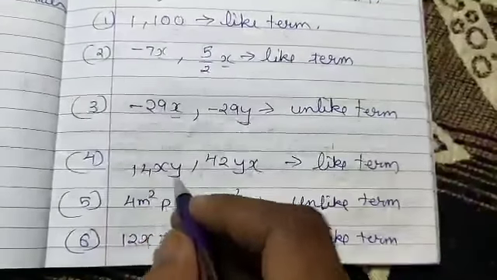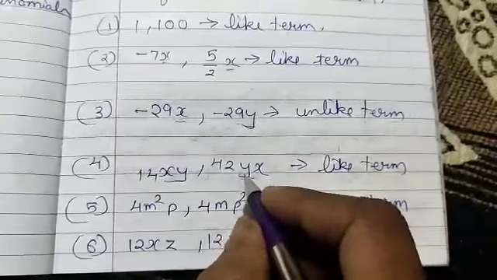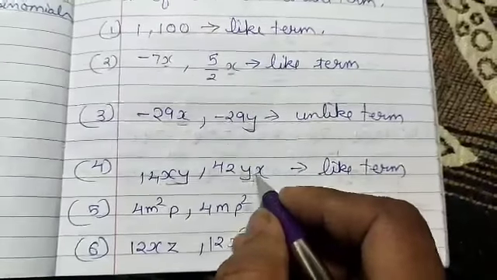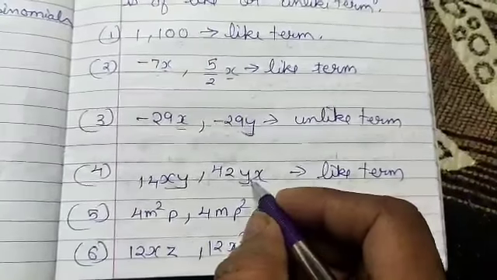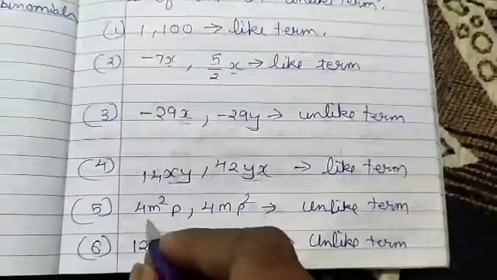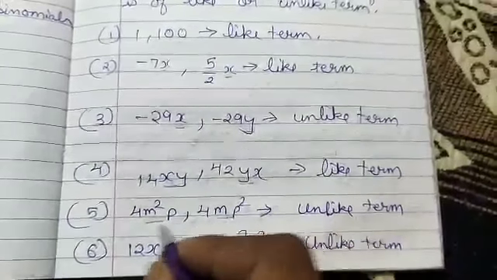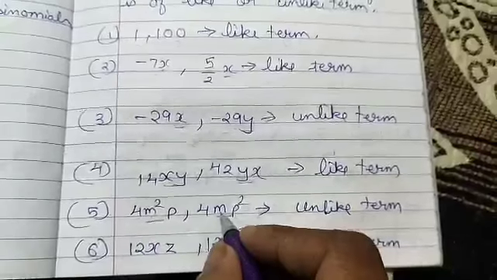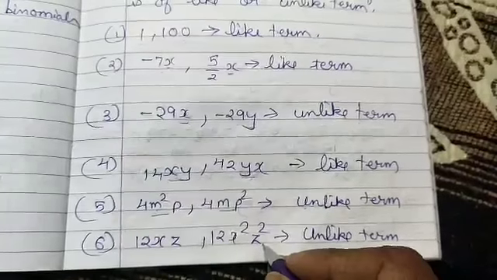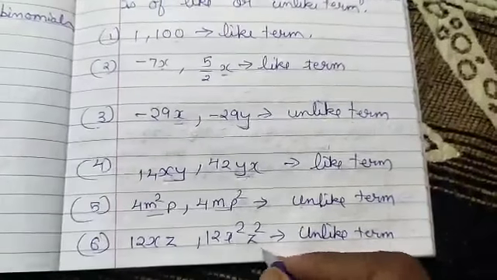Then 14xy and 42yx, here both the terms have the same variable, the only difference is that here it is xy and here it is yx, and it is in multiplication form. xy equals xy only and yx equals xy only, so both have the same variable, so they are like terms. Then 4m square p and 4mp square, here both the terms have different variables, m square p and mp square, so they are unlike terms. Then 12xz and 12x square y z square, here also the terms have different variables, only xz and x square z square, so they are unlike terms.